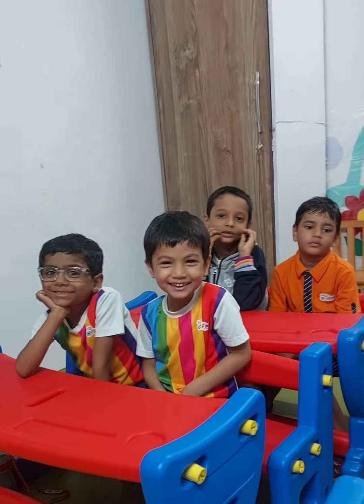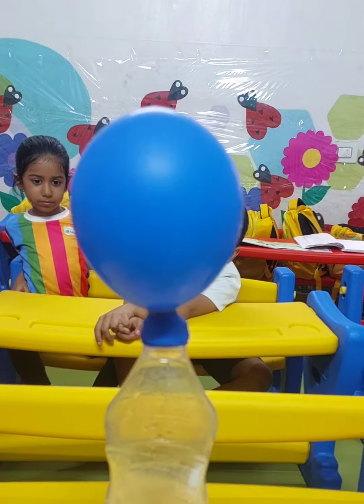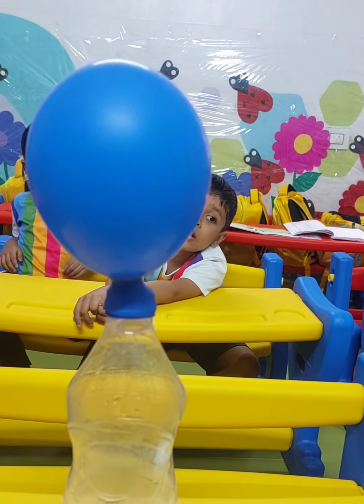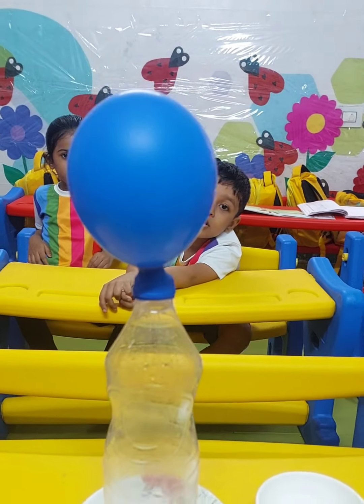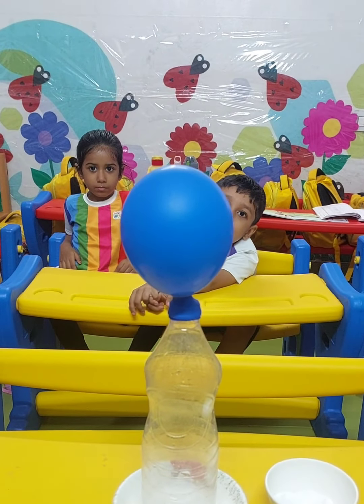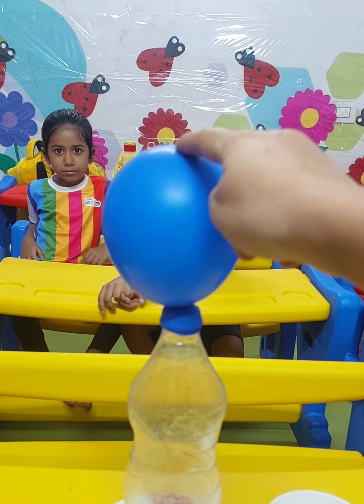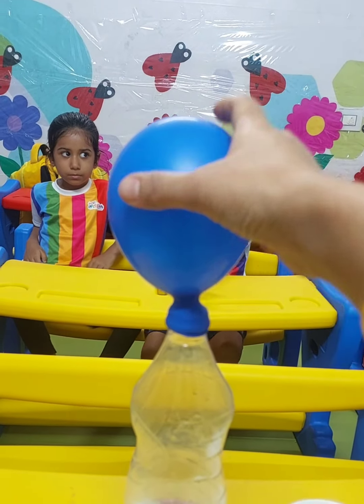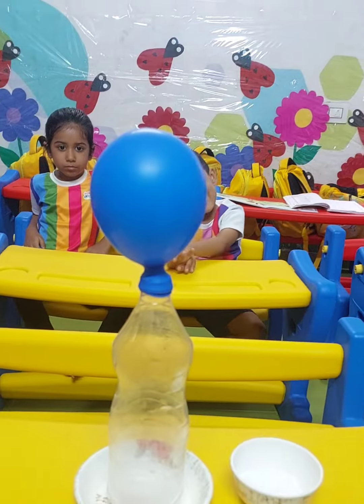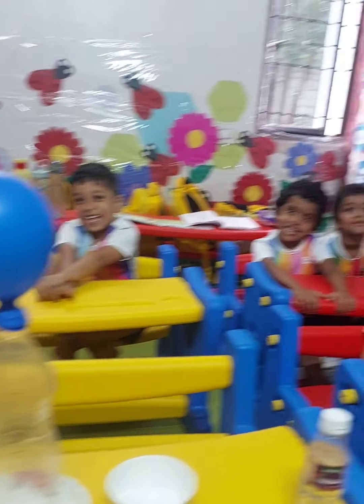Do you know how this happened? Because when we add this baking soda in vinegar, it forms a carbon dioxide gas. So this gas filled in this balloon, and when this gas filled in this balloon, it inflates. Okay? Enjoyed?